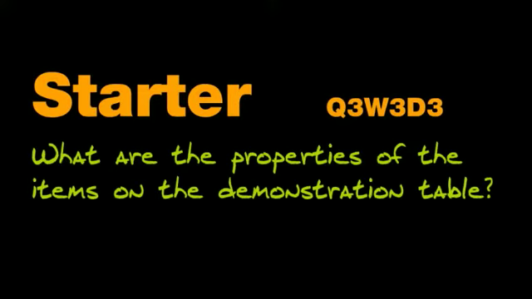Today, the starter that you should have in your notebooks is: what are the properties of the items on the demonstration table? Now, you may not have seen these. There were some rocks, 2 corks, 1 rubber and 1 made out of cork, as well as a wool hat.